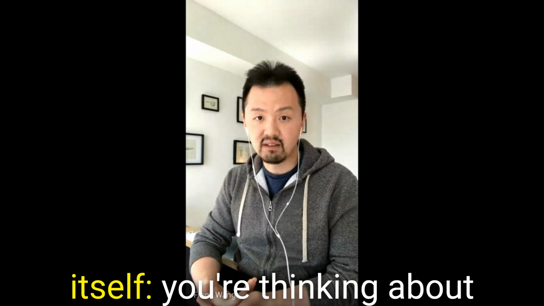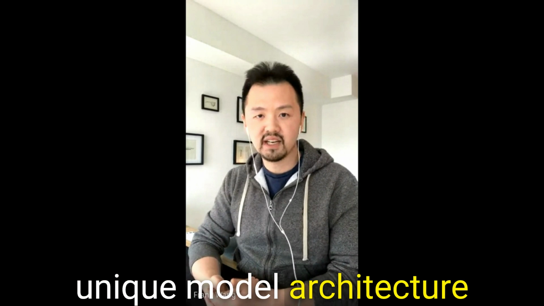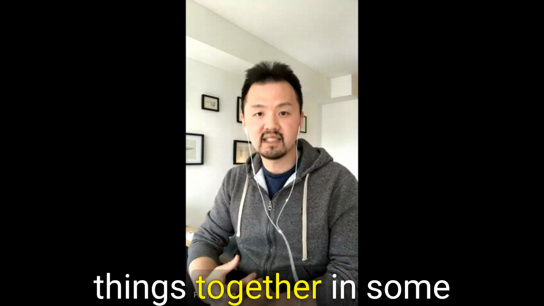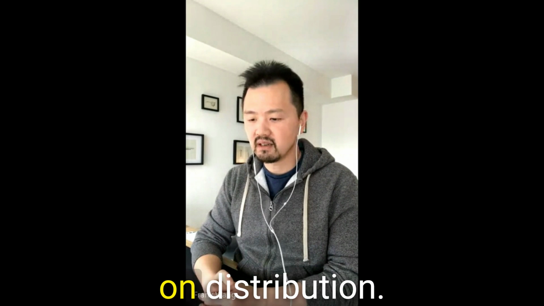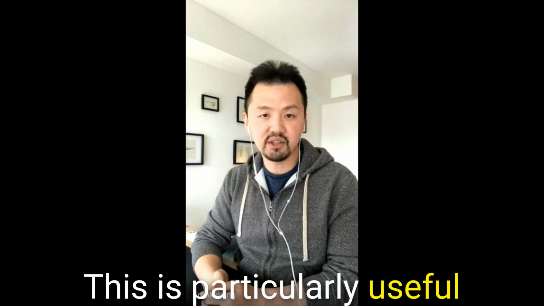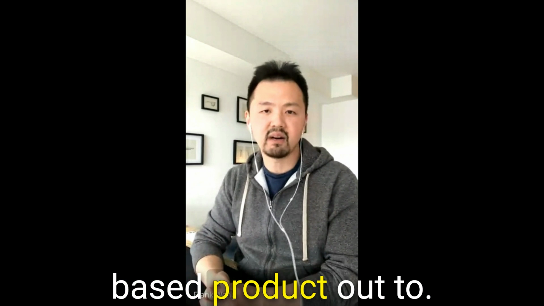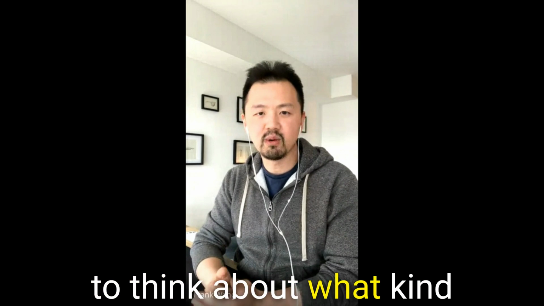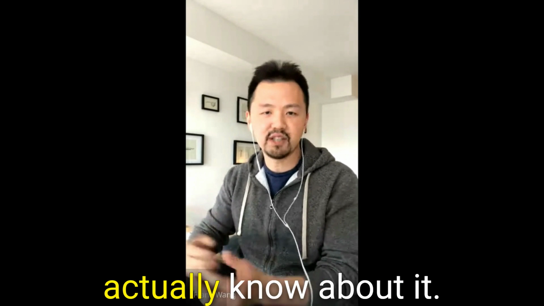Certainly the technology itself, but you're thinking about things like, do I have a unique model architecture that's very performant in certain tasks? Can I bring proprietary data into it? Can I integrate all these things together in some unique ways that could be really interesting? You can focus on distribution. This is particularly useful if you already have an existing business that you can push your LLM-based product out to. If you're starting a new business, it's really important to think about what kind of partnership you can form to help with getting your product out there and making sure people actually know about it.